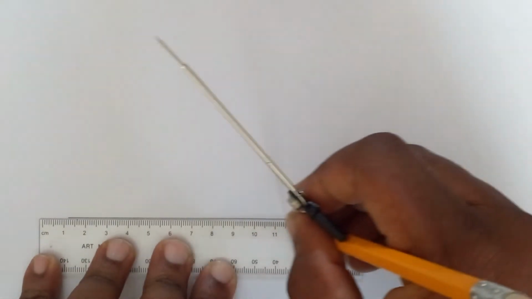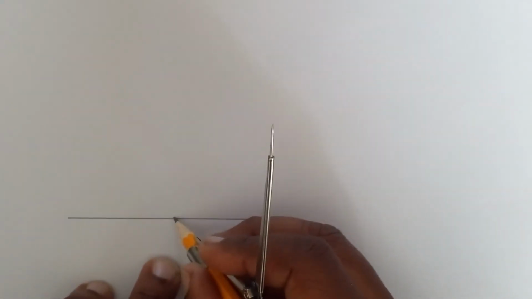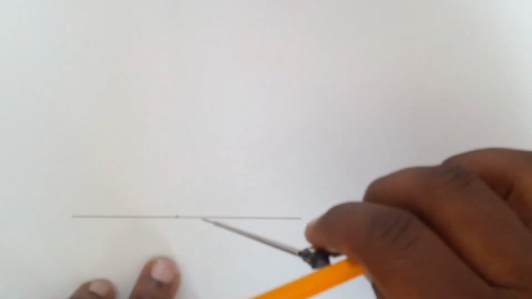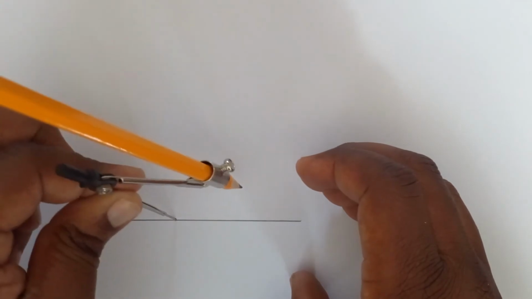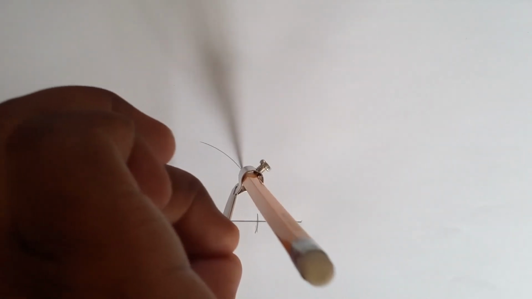Okay, so now we want to draw a 60-degree angle. I'm just going to draw my line segment over here. Now I want my 60-degree angle to be drawn from this point over here. So I'm going to take my compass, put the compass onto that point, and draw an arc here, and without changing the radius, draw another slightly bigger arc over there.